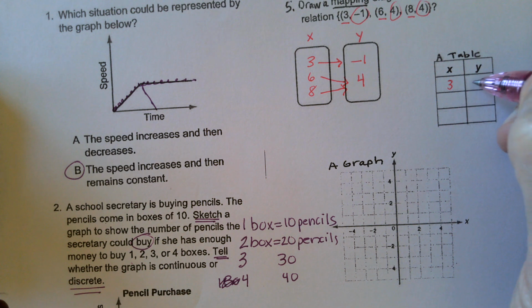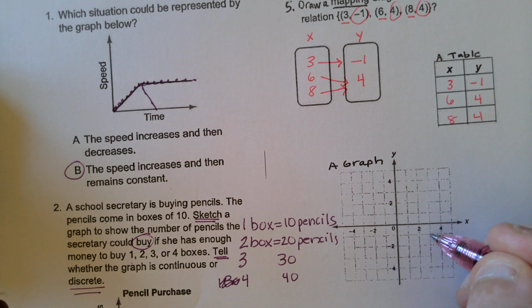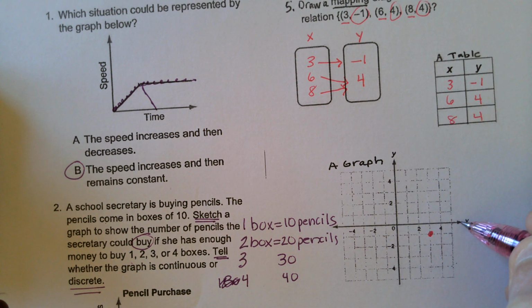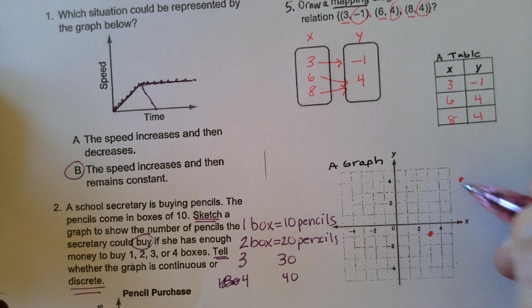All right, a table lists every point that you have. So I have 3, -1, 6, 4, and 8, 4. And then the graph is a graph of each of those coordinates. So 3, -1 is there. 6, oops, I'm off the graph. 4 is up here. And 8, oh, I'm really off the graph. Okay, 7, 8. Until I added this in. 8, 4. Do we connect them? No, just plot them.